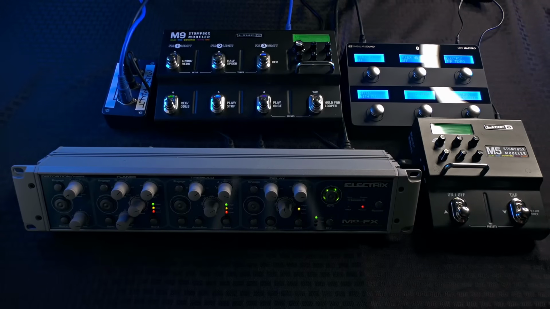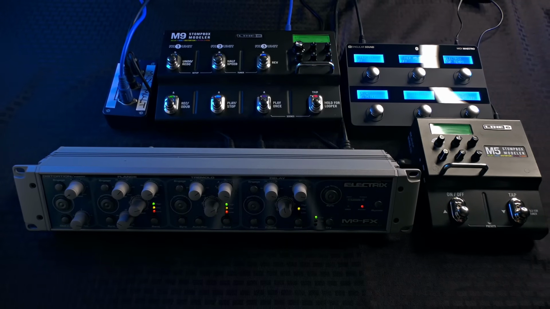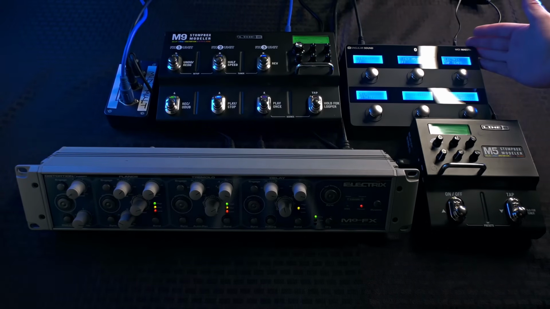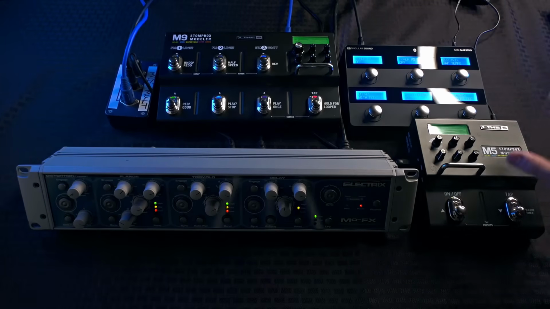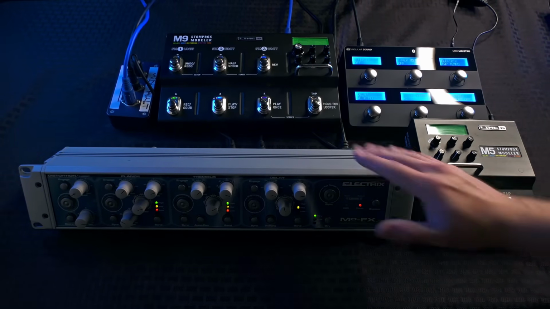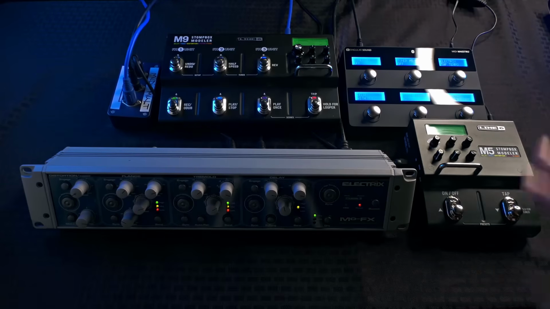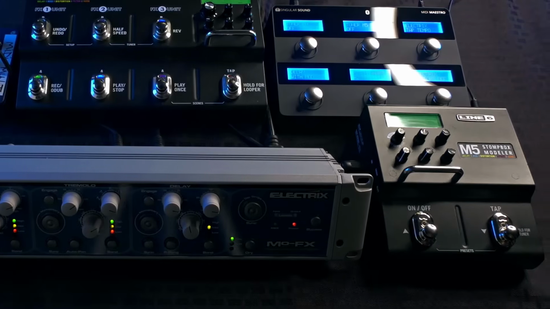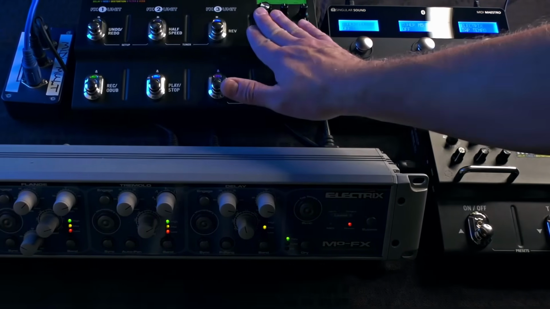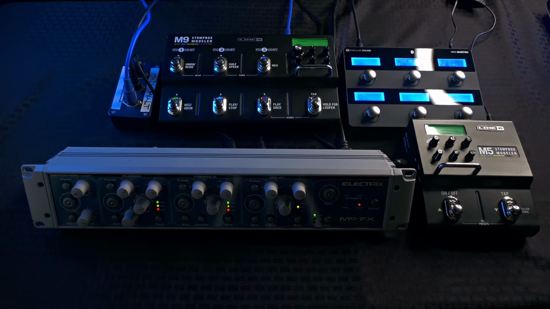Okay, as you can see here, we have a fairly elaborate MIDI setup going. What we've got here is the MIDI Maestro that's going to be commanding everything. We have a Line 6 M5, a Line 6 M9, and an Electrix Mo FX. I have each of these programmed to their own MIDI channel. In this particular instance, I have the MIDI channels set to 1, 2, and 3. You can put them in any configuration, that doesn't matter. But what you'll see now is this.